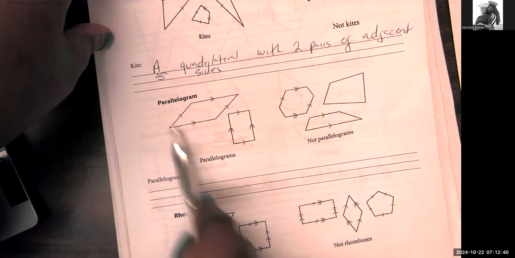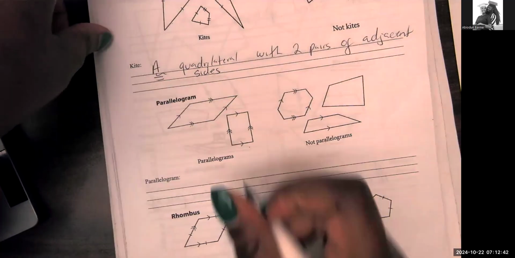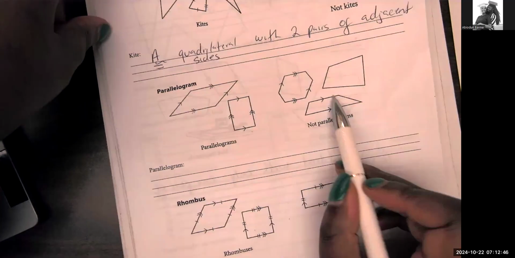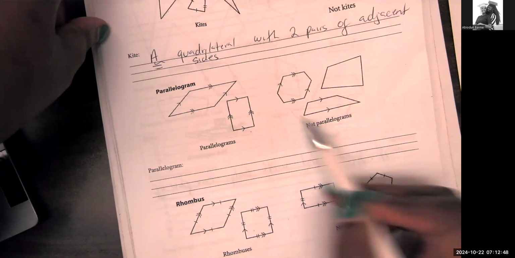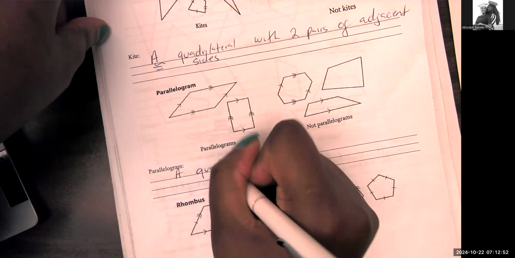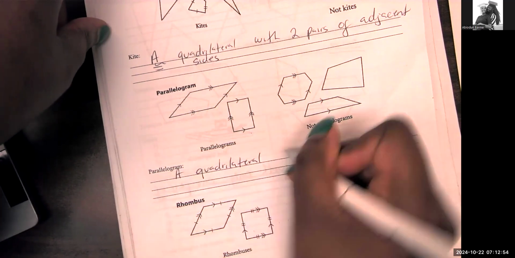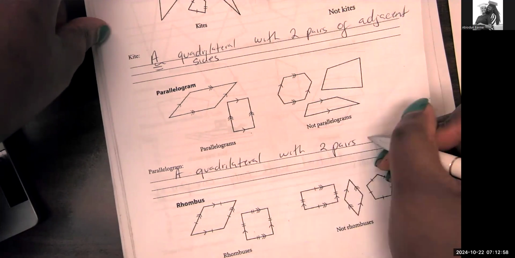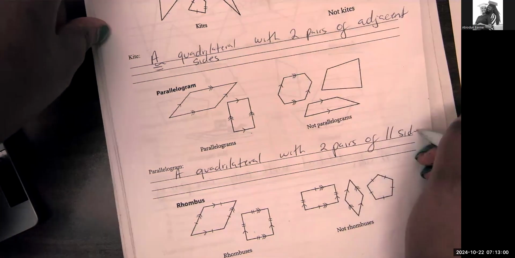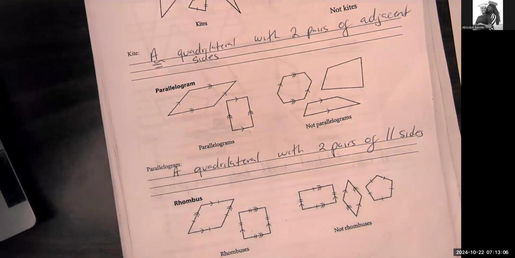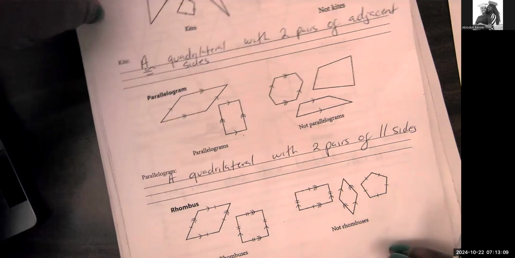Now looking at the parallelogram. The parallelogram has two pairs of parallel lines. It's a quadrilateral, two pairs. This one only has one. This is a trapezoid. So a parallelogram is a quadrilateral with two pairs of parallel sides. It has two pairs. Don't forget that is the symbol for parallel. So it's a quadrilateral with two pairs of parallel sides.